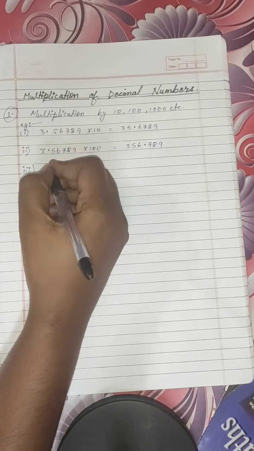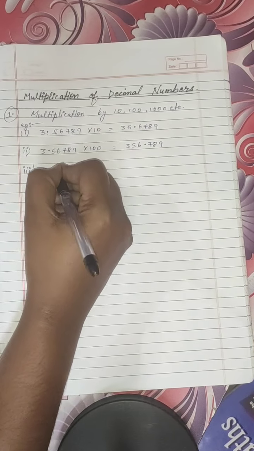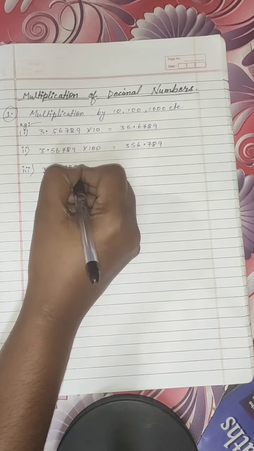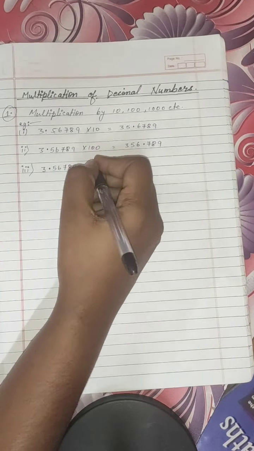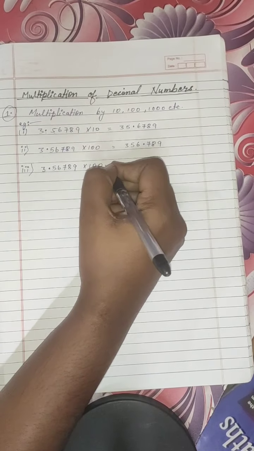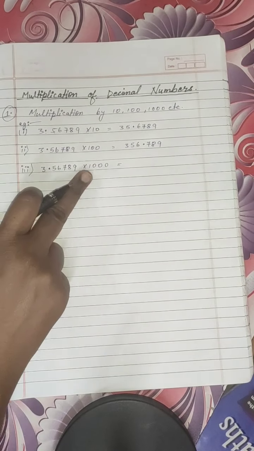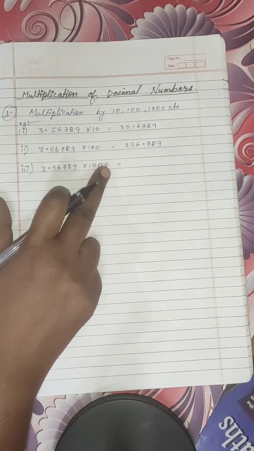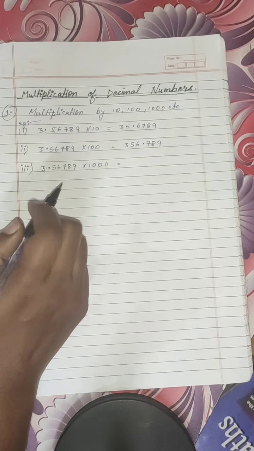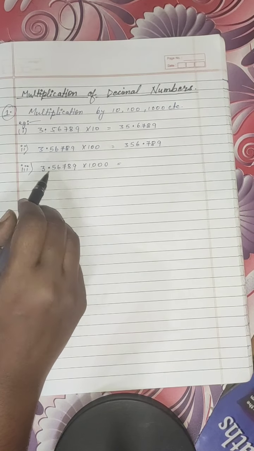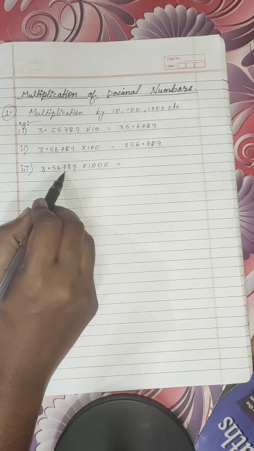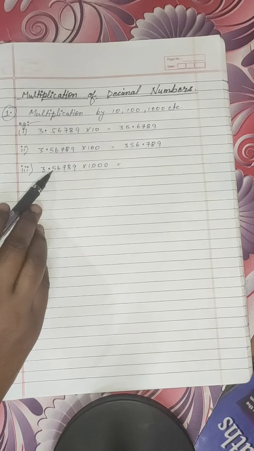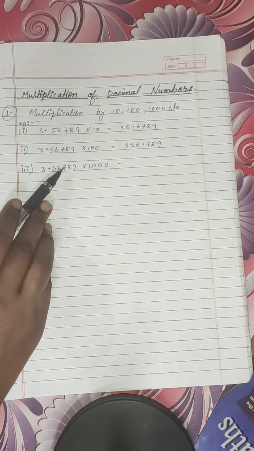Now let's see the third example. Same number, 3.56789. We have to multiply this number with 1000. See, here in 1000 there are 3 zeros. So we will again shift this point just after 3 digits. Start from here: 1, 2, 3.